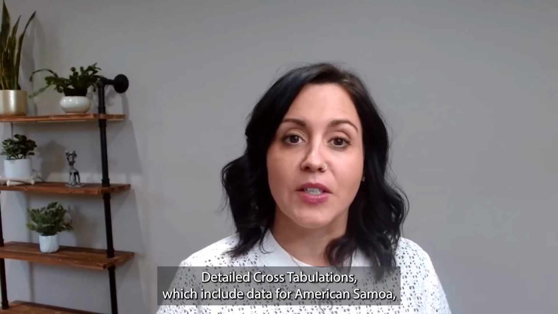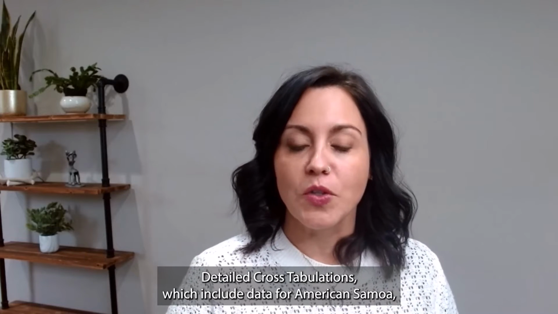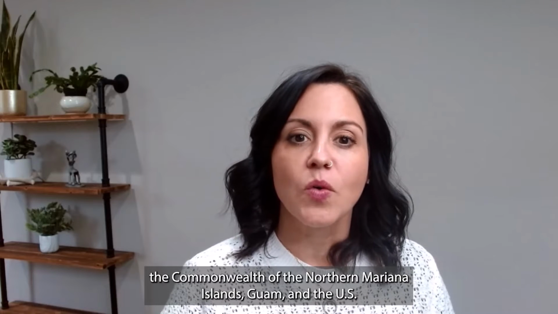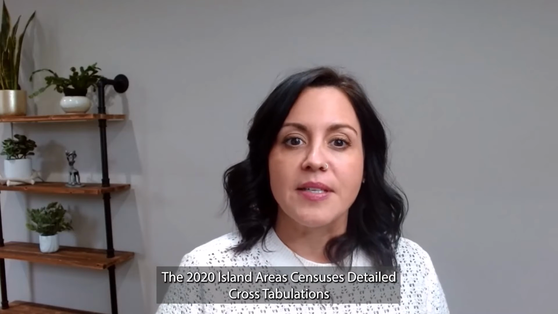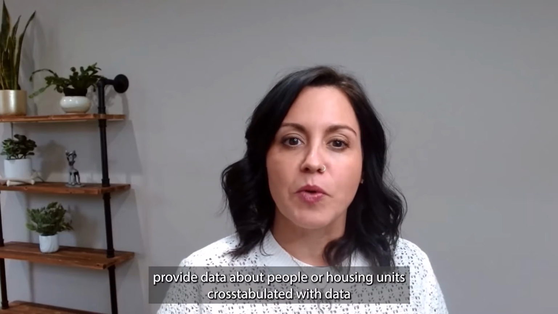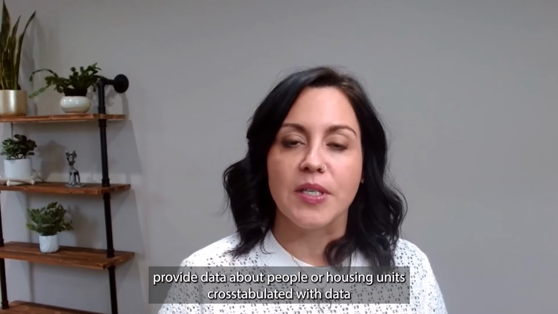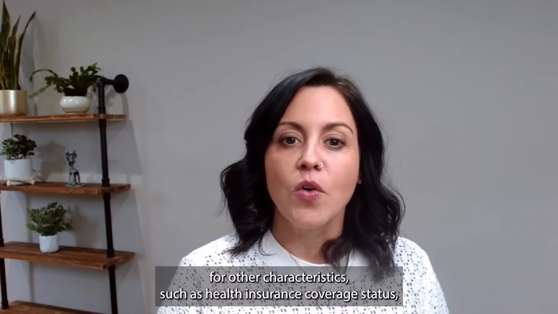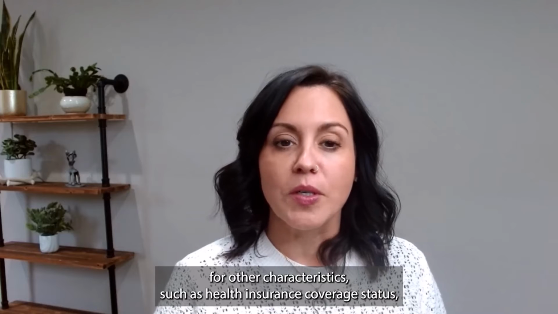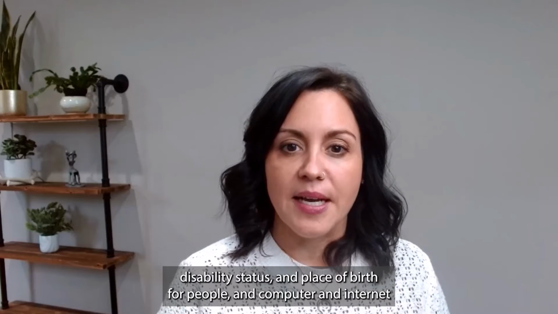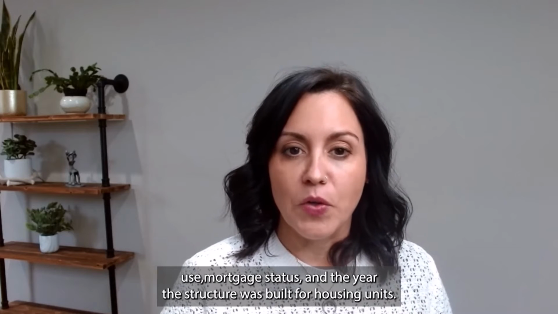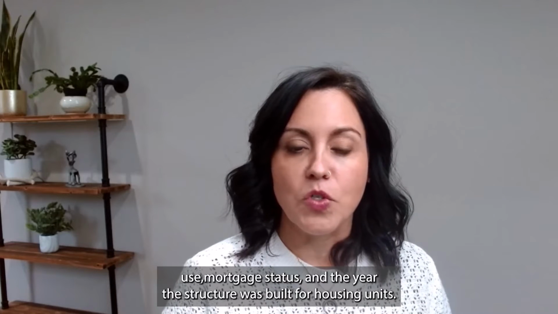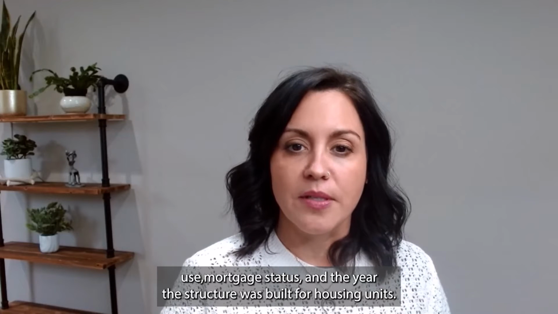I want to show you how to access data from the 2020 Island Area Censuses detailed cross-tabulations, which include data for American Samoa, the Commonwealth of Northern Mariana Islands, Guam, and the U.S. Virgin Islands. The 2020 Island Area Censuses detailed cross-tabulations provide data about people or housing units cross-tabulated with data for other characteristics such as health insurance coverage status, disability status, and place of birth for people, and computer and internet use, mortgage status, and the year the structure was built for the housing units.